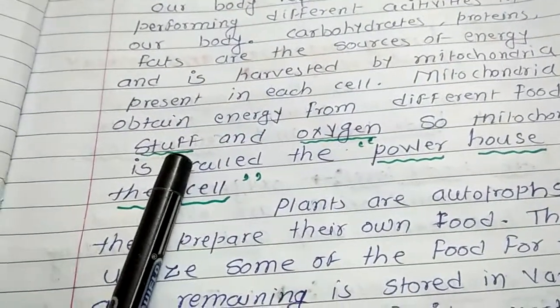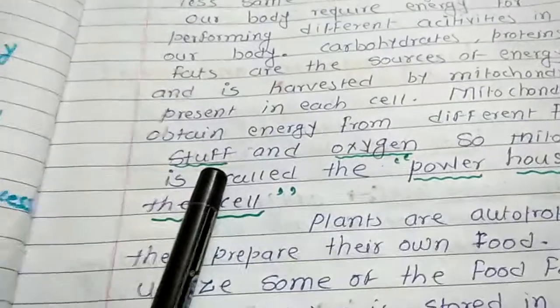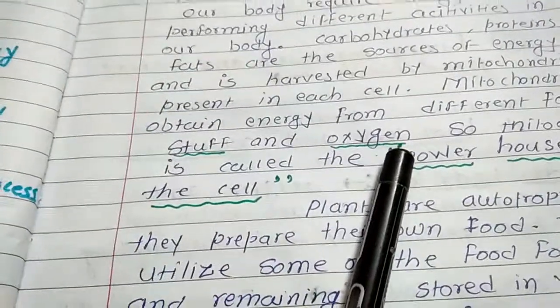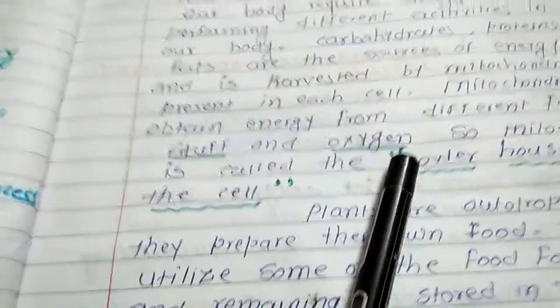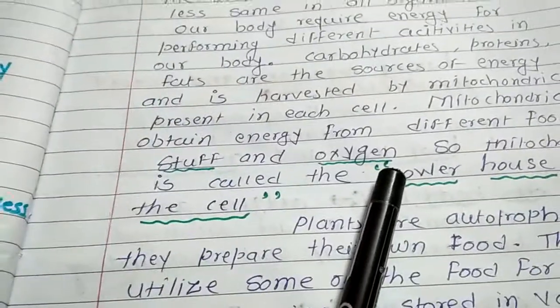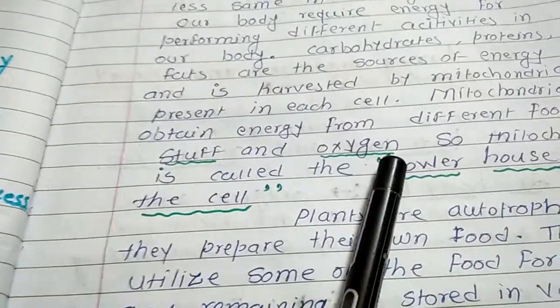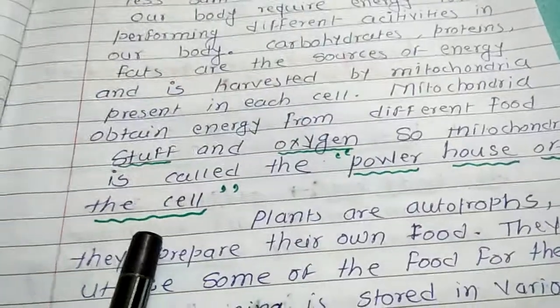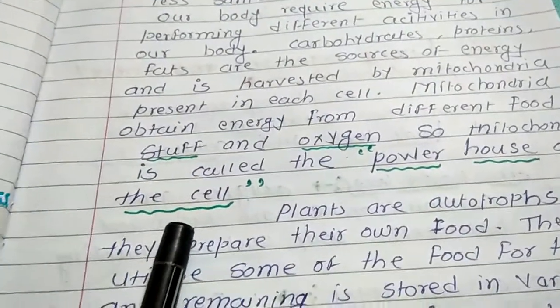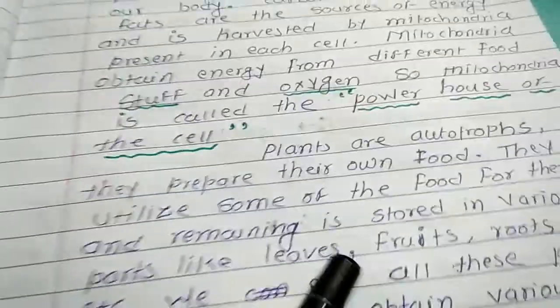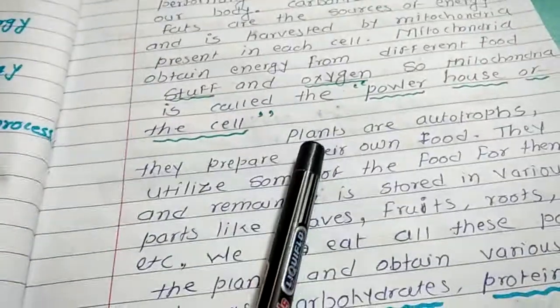Mitochondria generate energy in the form of ATP from which material? From foodstuff and oxygen, and therefore mitochondria are called the powerhouse of the cell. Understand up to this? Next, we get different types of sources from plants.